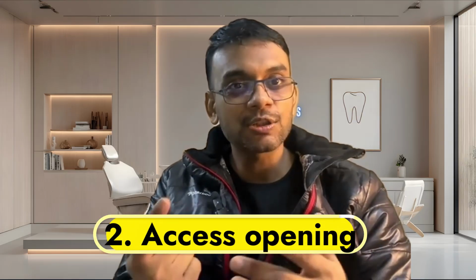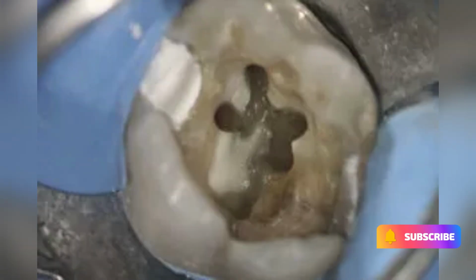Second mistake, access opening. We make two mistakes while doing access opening. Number one, we destroy the whole tooth structure. We make a huge opening. Guys, this is an era of preservation. Preserve and preserve as much as possible. Preserve the healthy enamel. Don't cut out everything. Number two, I have seen a lot of juniors, a lot of colleagues, while they are doing access opening, either they are too shallow, they just go into the pulpal horns and they think that they have found the canal. Pulpal floor is still intact. You just perforate the pulpal horn, your file goes through it, but the pulp chamber is still intact.